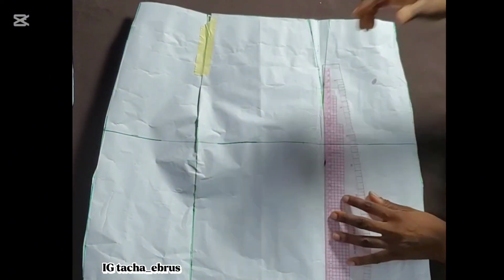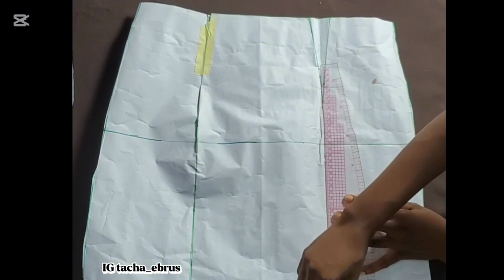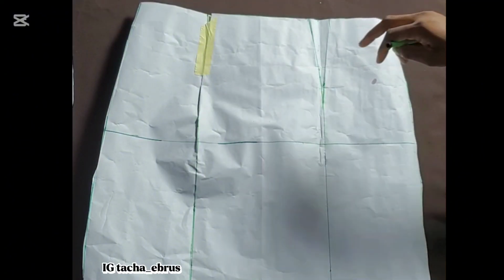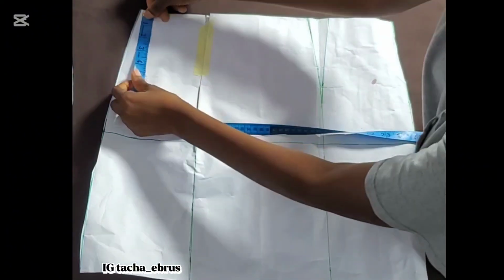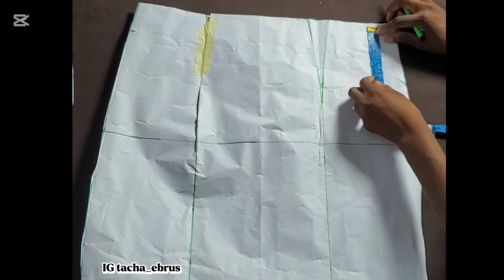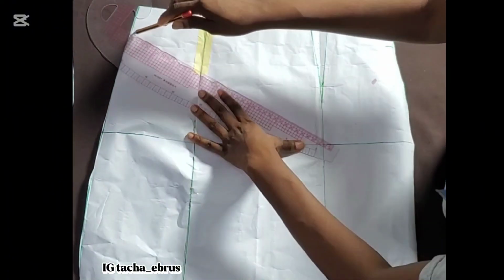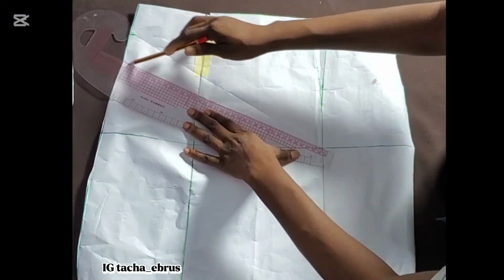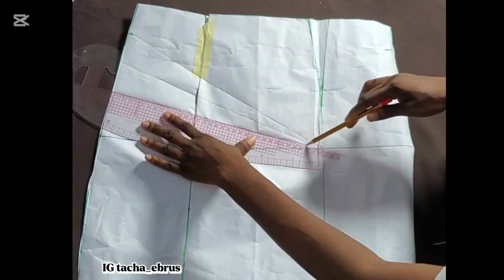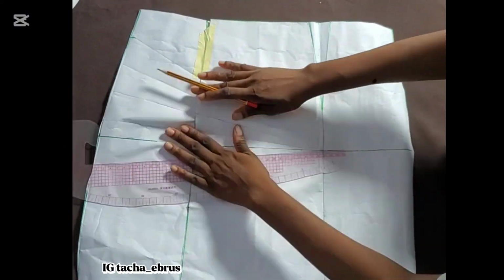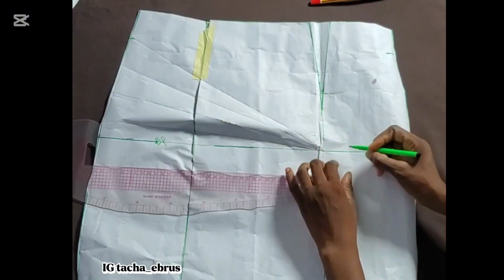Now for my slash lines, I will be coming down from my waistline. I just had to bring down that bust band line. So I'll be coming down from my waistline by 2 inches. So the slash line doesn't start directly from your waist. From my half length, I'll be coming down to my hip line, and then I'll just rule out all my slash lines. You can rule it as much as you want.